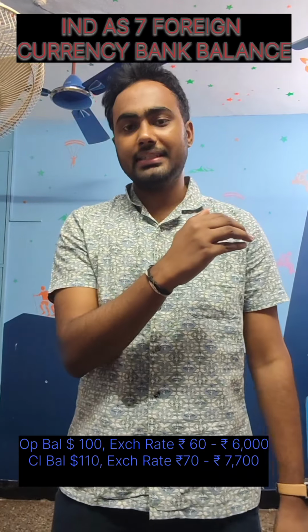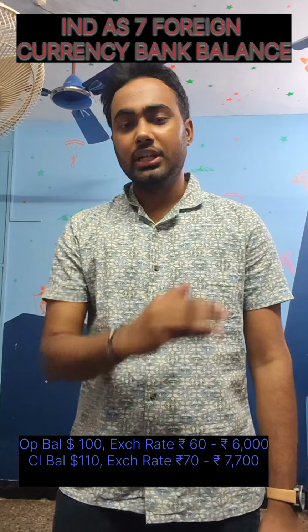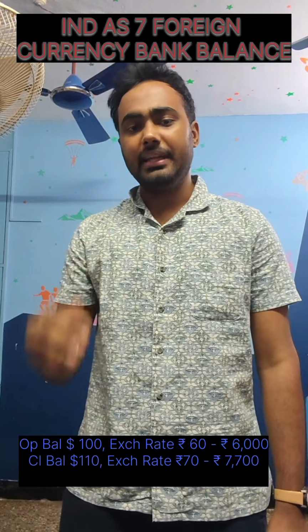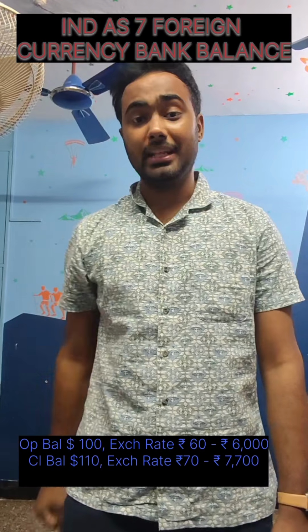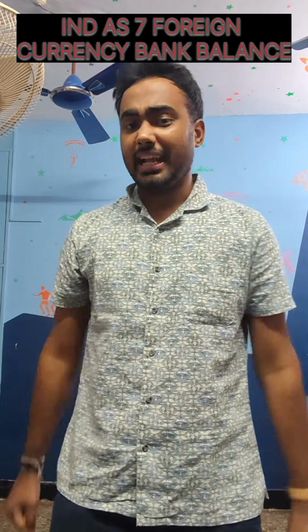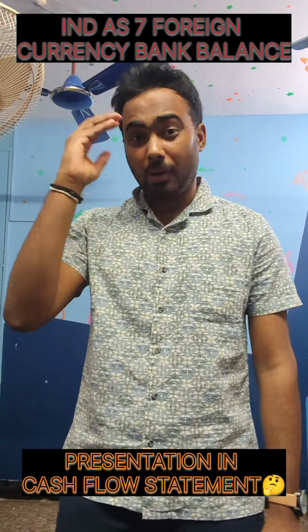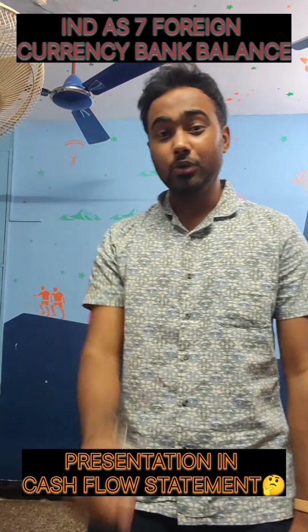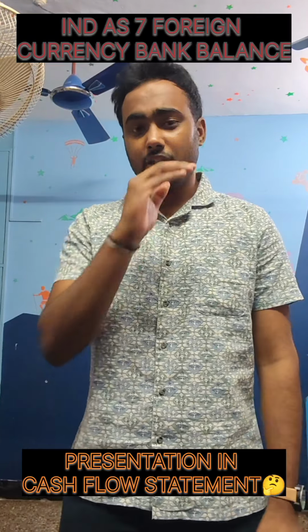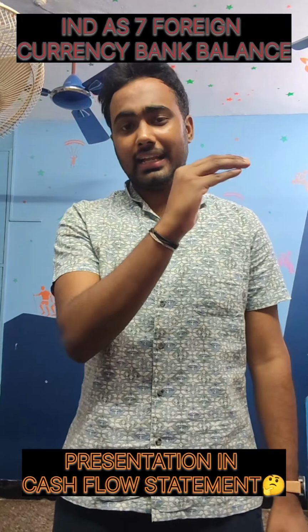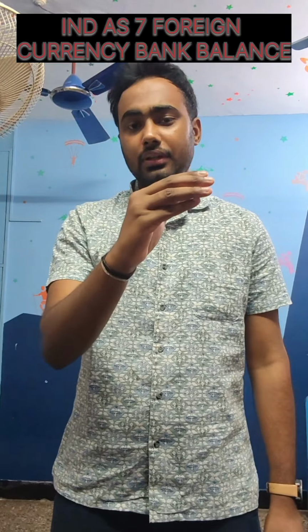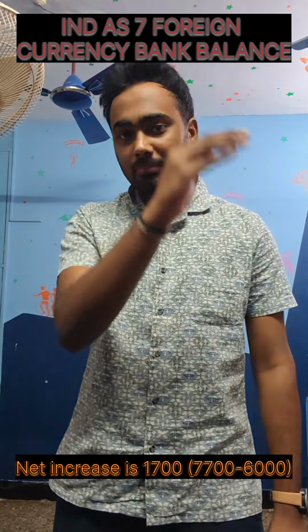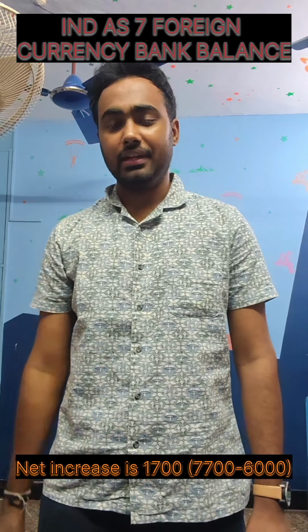In relation to the closing balance, the entity would show the following in the books of accounts: $110 into rupees 70 per dollar. So rupees 7,700 would be shown in the books of accounts as closing balance. But how do we present this in the cash flow statement? This is where we have to apply a bit of our mind. So the 6,000 rupees of opening balance, let's retain that as it is, and let's retain the 7,700 as it is. So there is a variance of rupees 1,700 from 6,000 to 7,700.